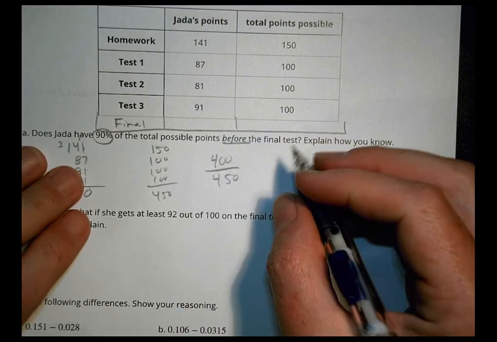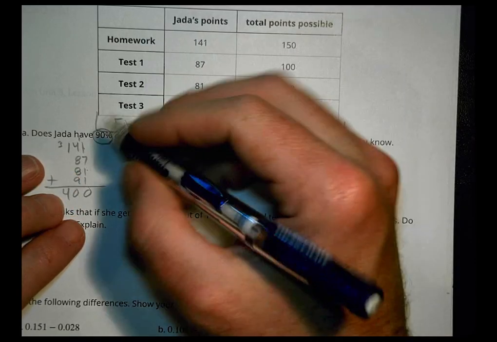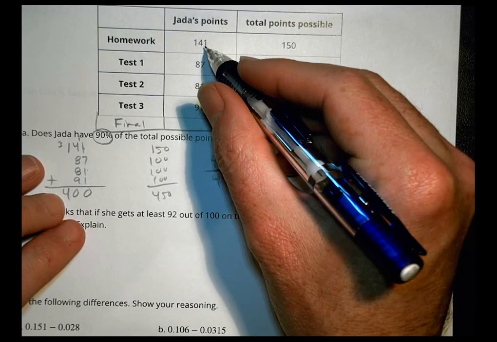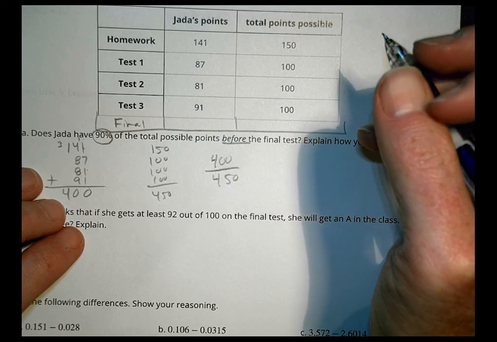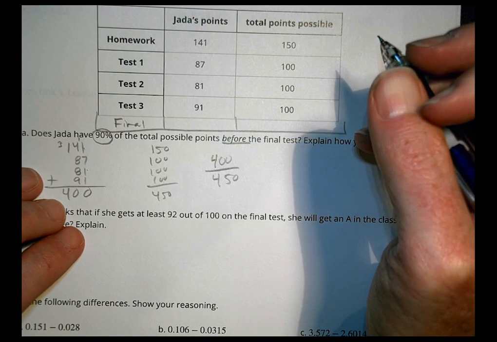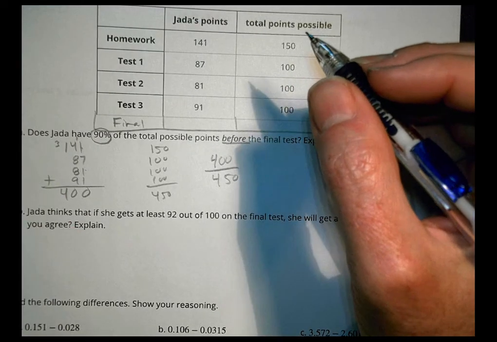When we do the math on that, okay, what we find out is that, in this case here, did I do this wrong? 7, 9, 10. Yeah, 10. Oh, that's funny. Oh, yeah, okay. So she has a total of 400 out of 450.